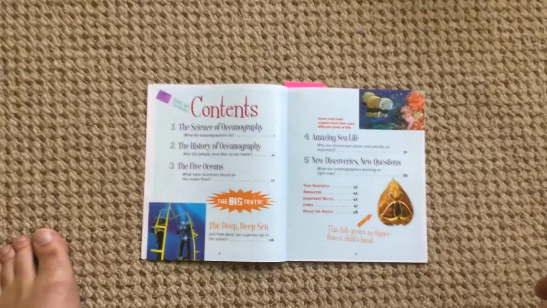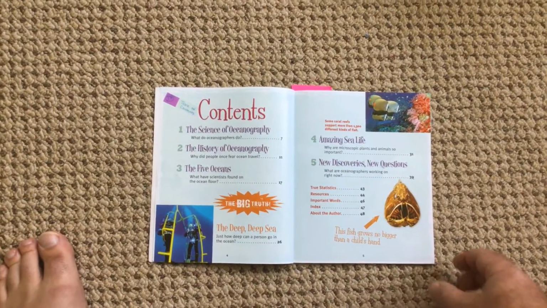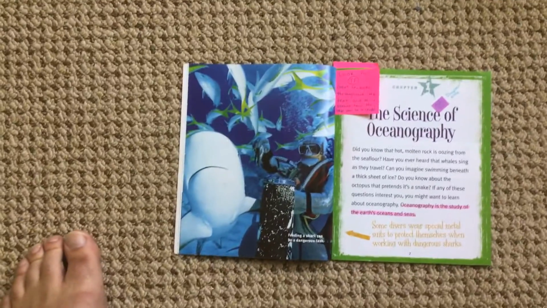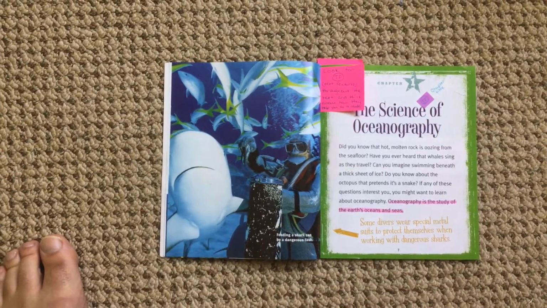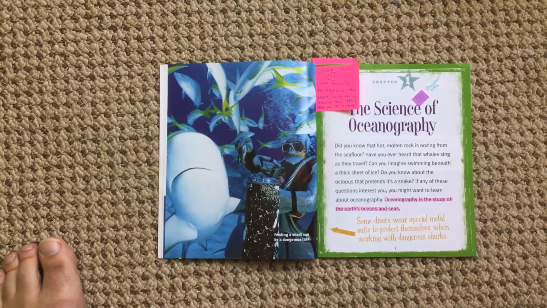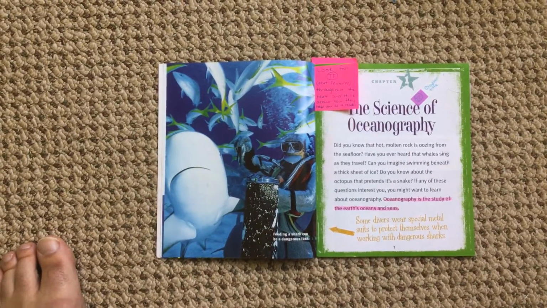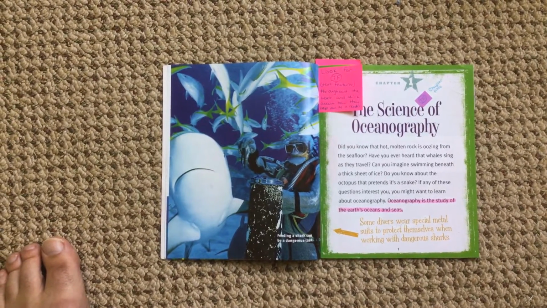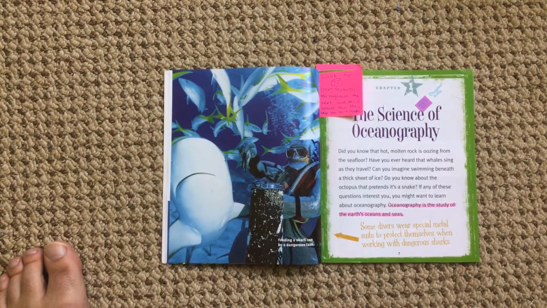All right. So I'm going to read the first chapter to you, which is the science of oceanography, and then I'm going to give you a couple of questions to answer. Okay. So here is someone down below the surface of the ocean feeding a shark. And obviously, you guys know that sharks can be dangerous. They're a very necessary thing in the ocean, but they can be dangerous. They can bite you. And take a look at what this scuba diver is wearing if you can. Okay? Kind of look at that for a minute. It doesn't look like a wetsuit to me because it's silver. Kind of strange looking. Okay?